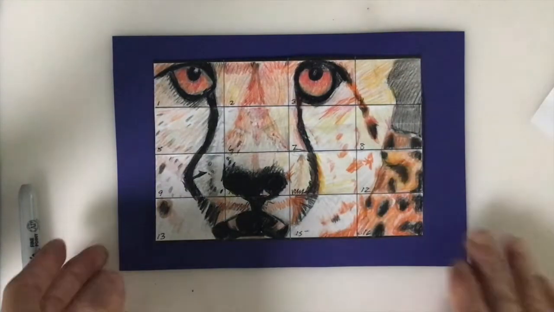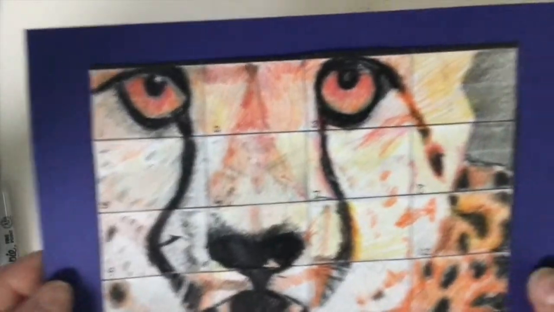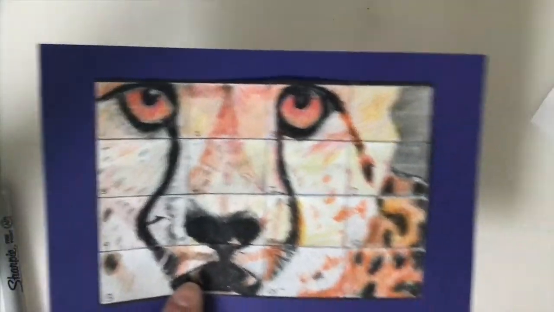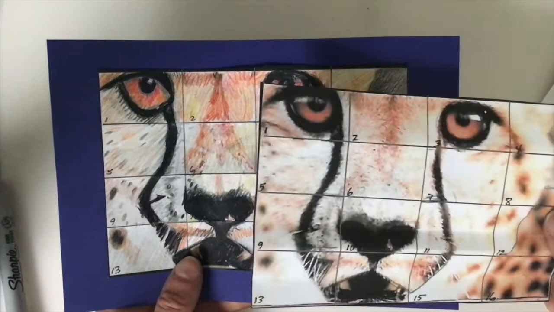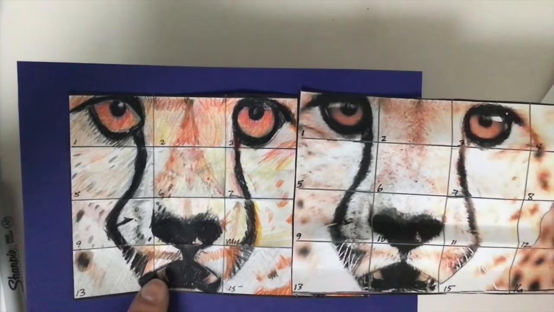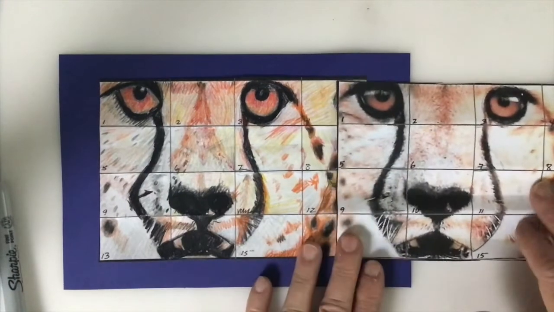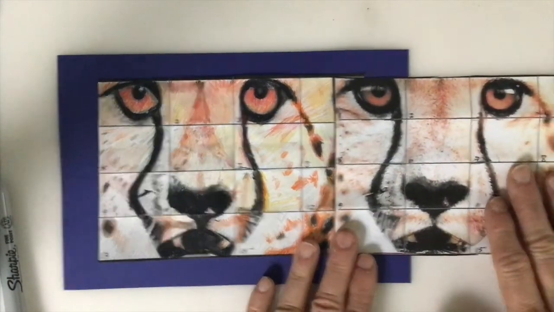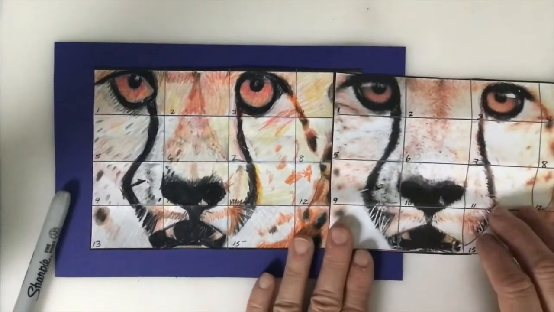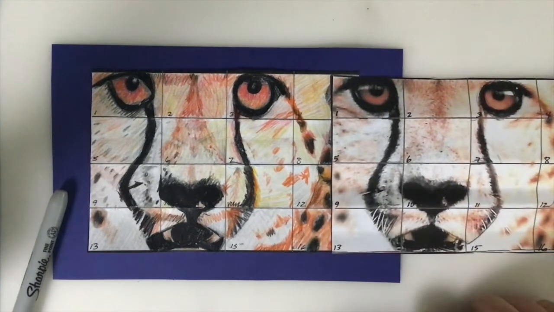You end up with a beautiful, beautiful cheetah face that you created using the grid system. Look how similar they are. Fantastic. I hope you enjoyed this drawing today. I certainly enjoyed sharing with you the techniques that artists use to create drawings that are fairly realistic like this.